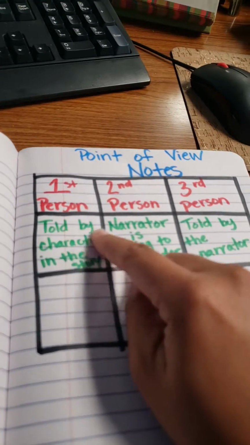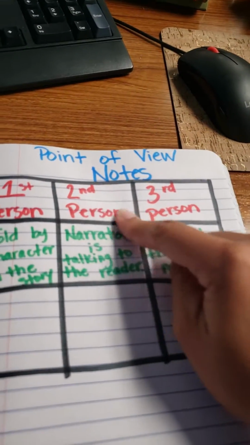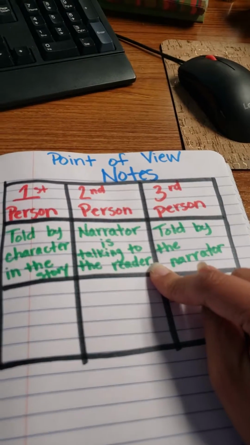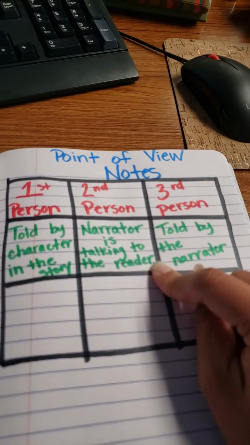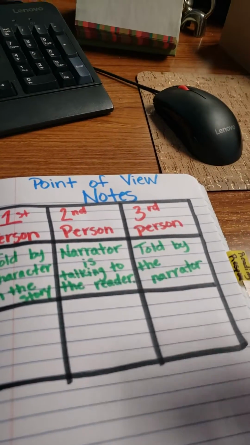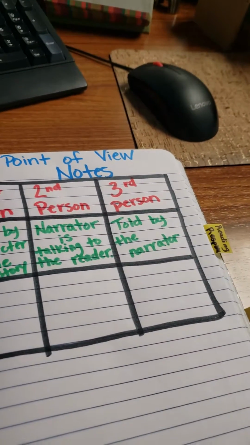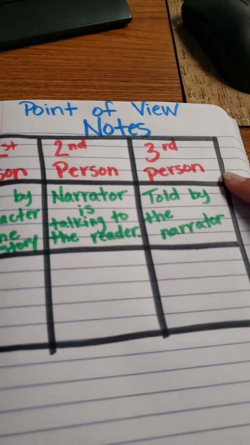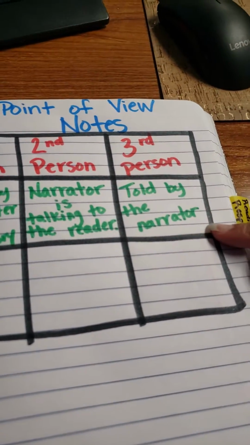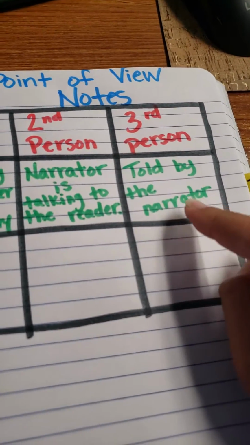Okay, so here I put told by character in the story. For second person point of view, the narrator is talking to the reader. So when you're reading a story, the narrator is talking to the reader and basically telling you what to do or what you're doing in the story. And for third person point of view, the story is told by a narrator. Okay, so all I wrote here is told by the narrator.